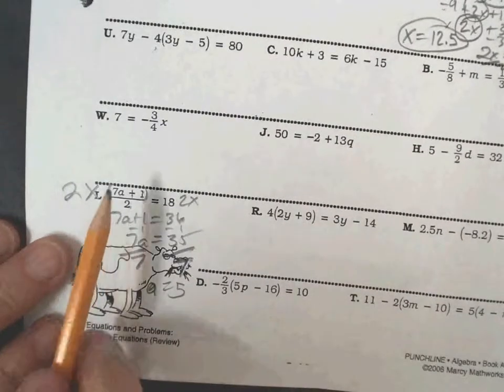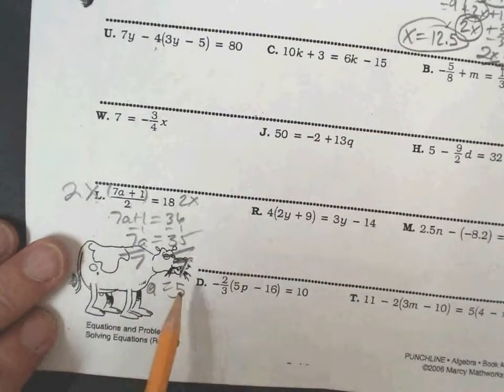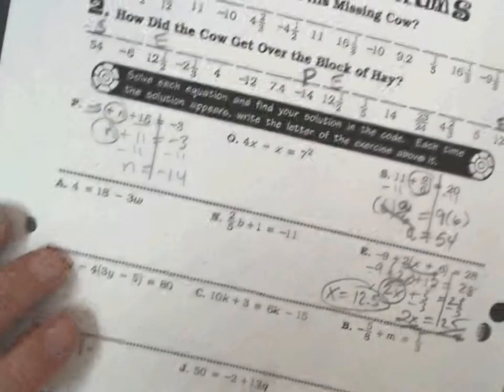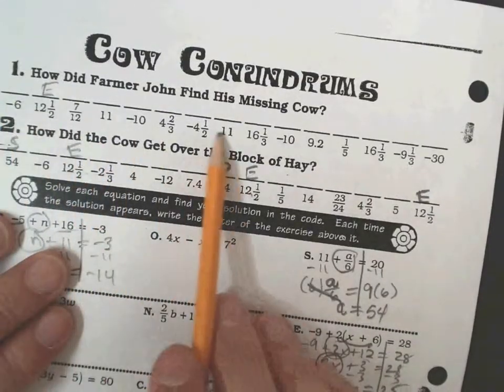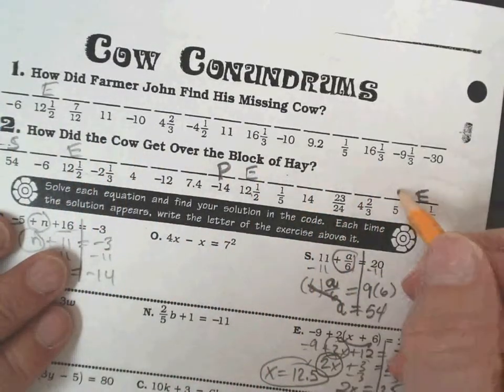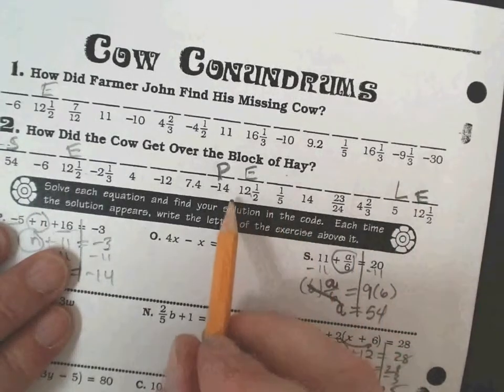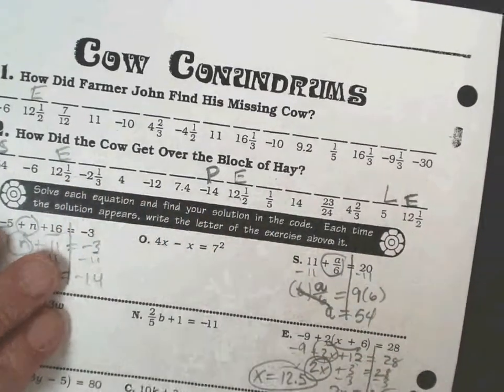So a equals 5, so I'm going to go up and find the 5 and replace it with an L. There's a 5. That's it.